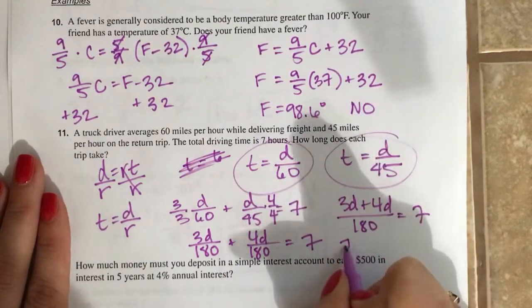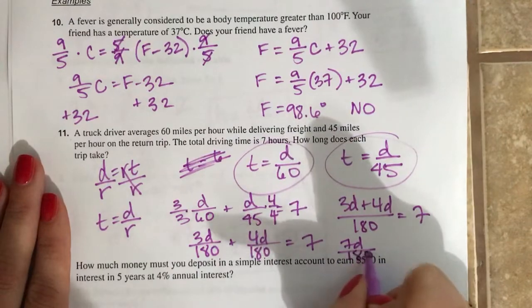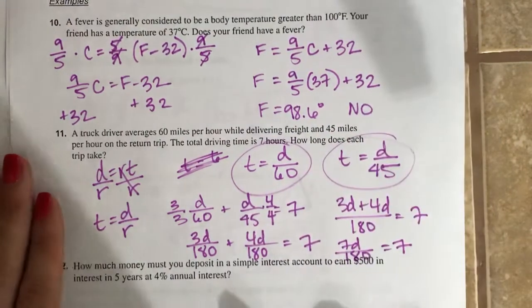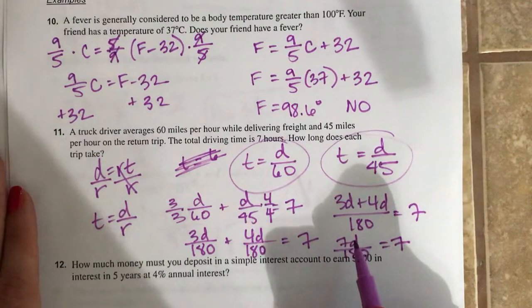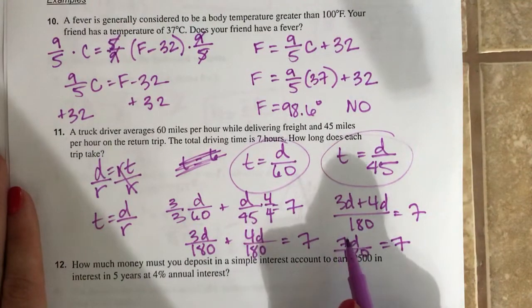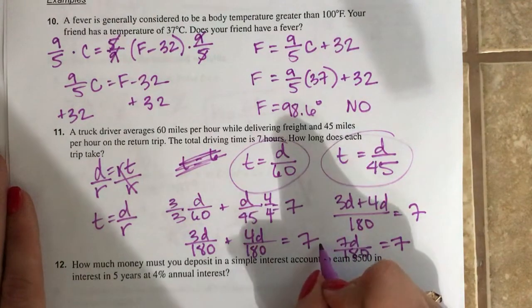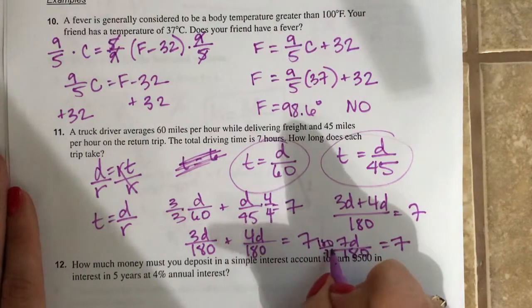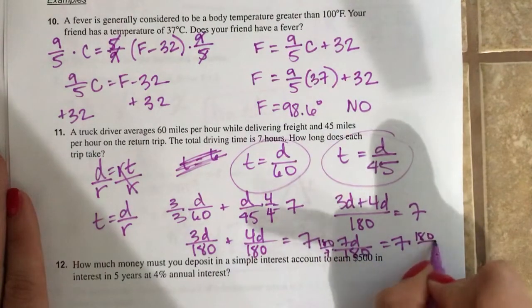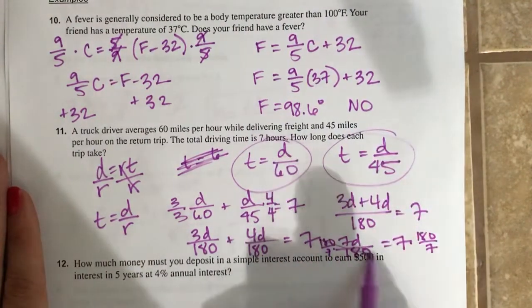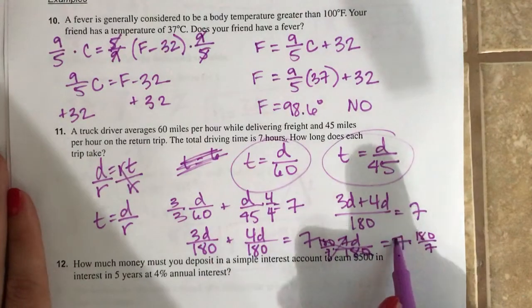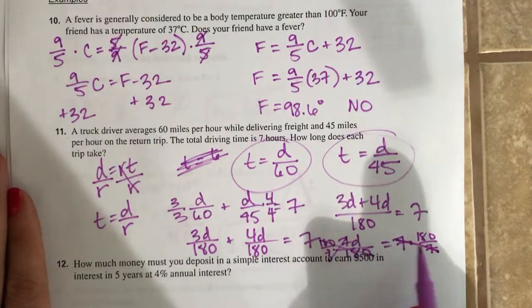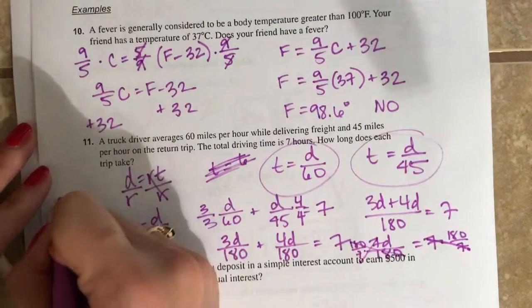So 7d over 180. And so now to get d by itself, I need to multiply by 180 over 7, which would be the reciprocal of this. So 180 over 7 on each side. Okay, so that cancels all that. So the 7's cancel here, so d equals 180.